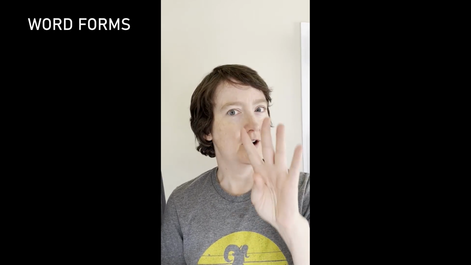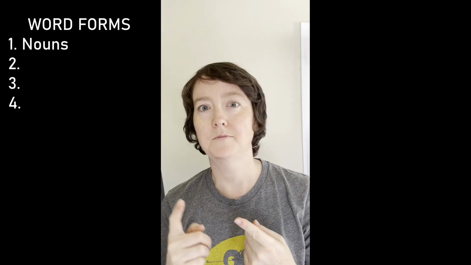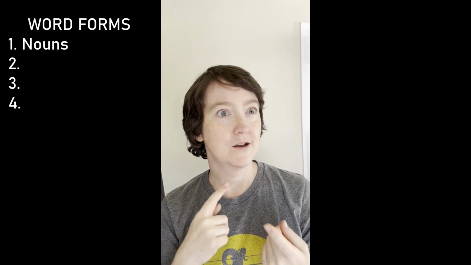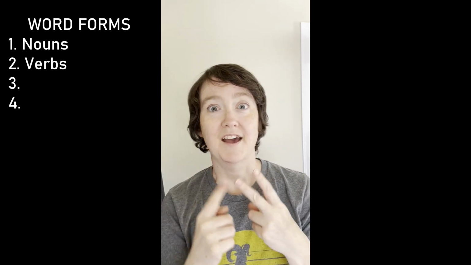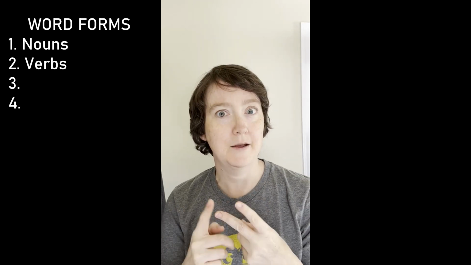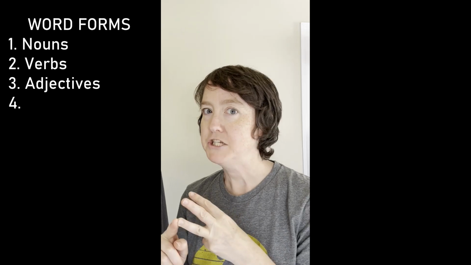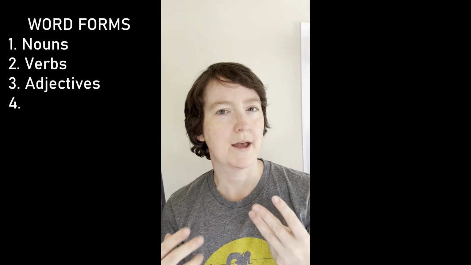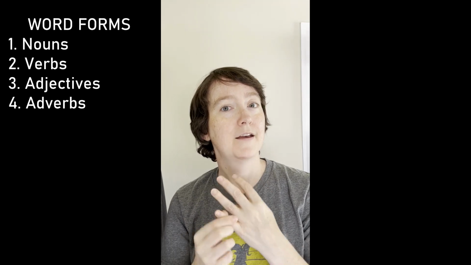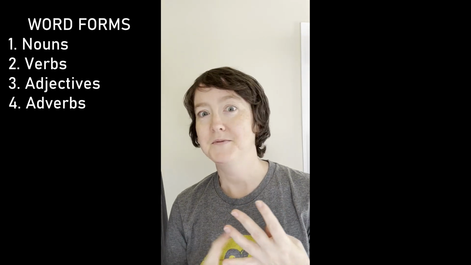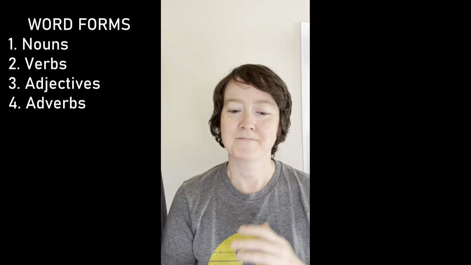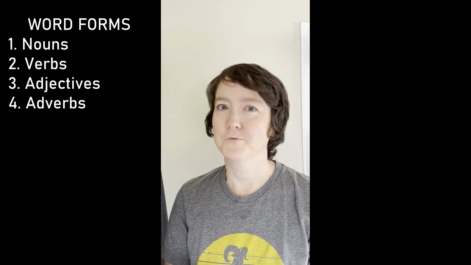How many word forms do you know? We have talked about 4 so far. Nouns: people, places, things, ideas, or even activities if it's a gerund. Verbs: action verbs, stative verbs, and helping verbs. Adjectives: they modify or add meaning to nouns. And adverbs: they modify adjectives, other adverbs, verbs, sentences. Did you remember all 4 kinds of word forms?